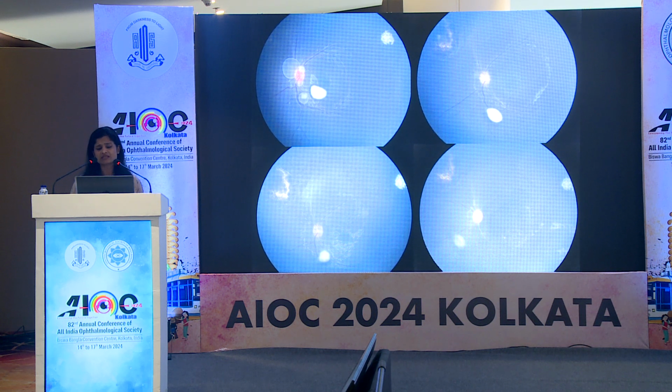So this was the case where we decided that we have to shift to a different drug of chemotherapy. We stopped using melphalan and shifted to topotecan, and our experience has been that topotecan causes minimal retinal side effects and has the same beneficial effect on the vitreous seeds.